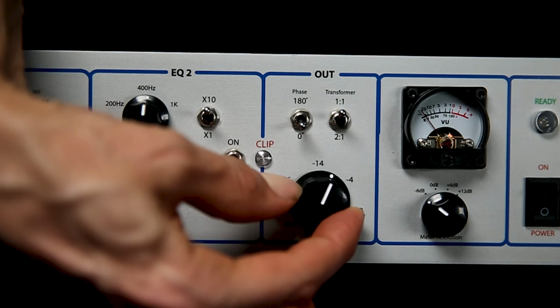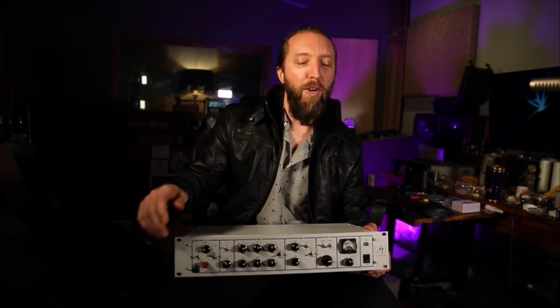Our last stage here is the output attenuator. And the output attenuator is a really expensive output pot that has really unique detented positions for recall. I also just like to ride it during tracking. It has great recallability for being a detented pot, but it's also really fun to use during the tracking process. And I like to duck things down during a vocal take every once in a while.